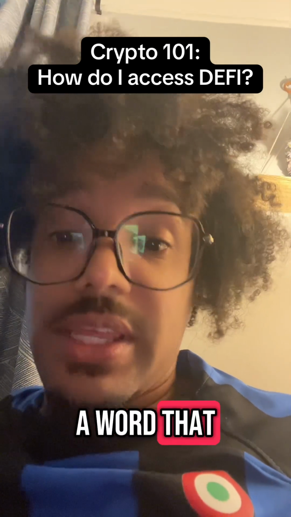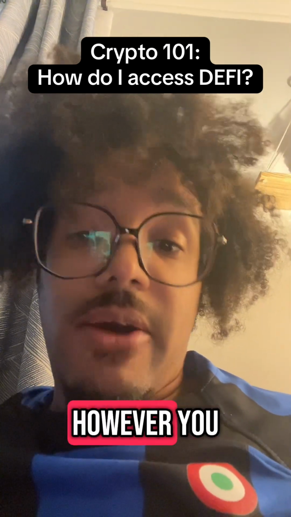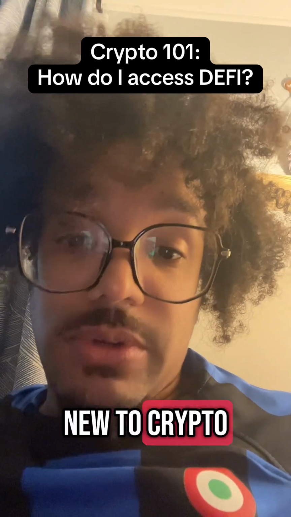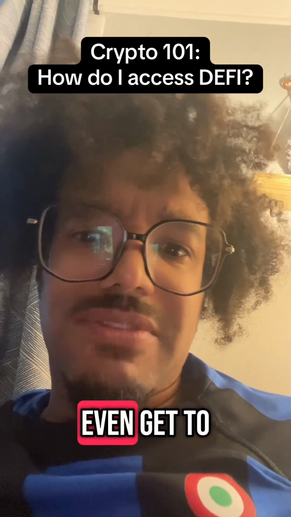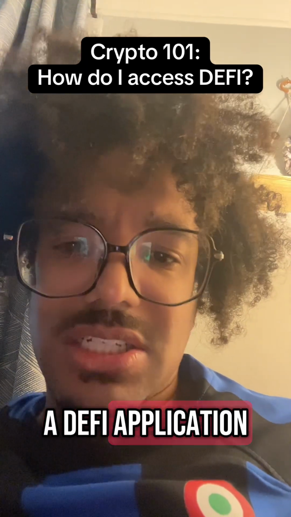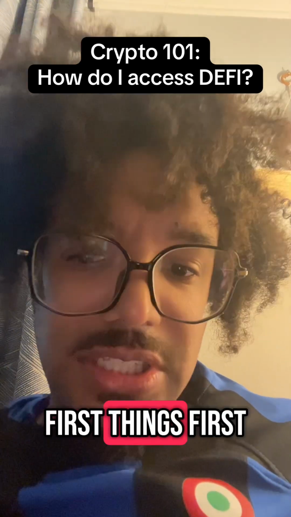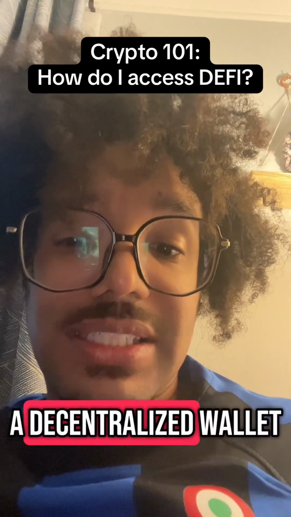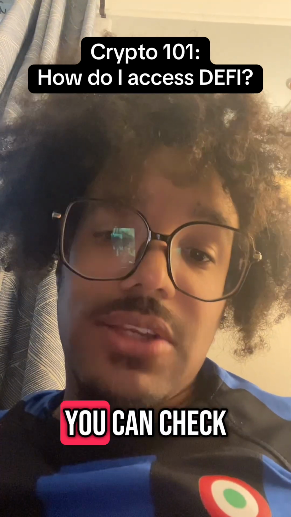So DeFi is a word that gets thrown around a lot, right? However, especially if you're new to crypto, you may be confused about how to even get to a DeFi application. What is it? Well, first things first, you're going to need to know how to set up a decentralized wallet. If you don't know how to do that, you can check my videos out.